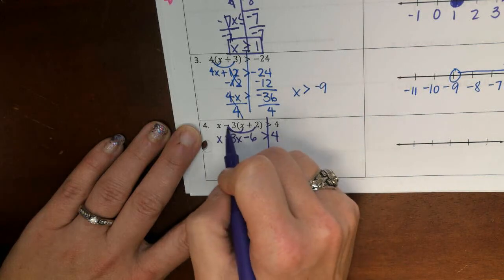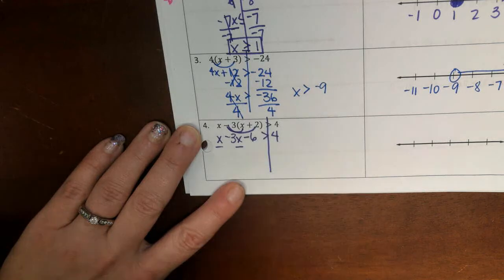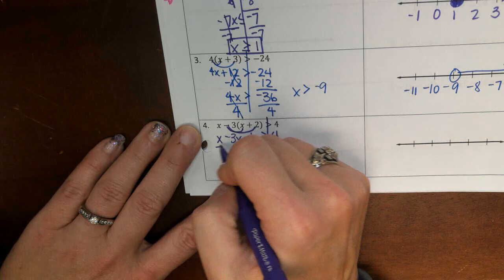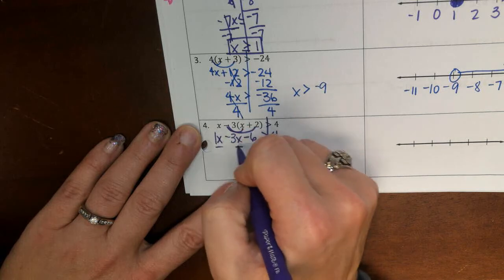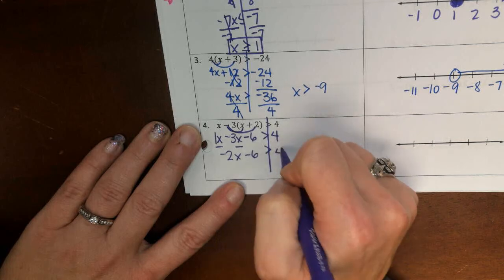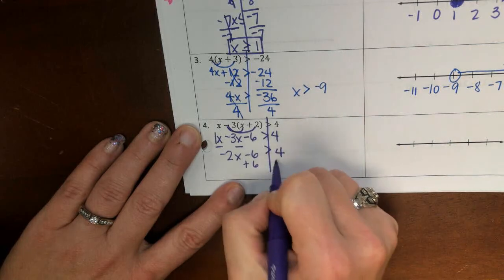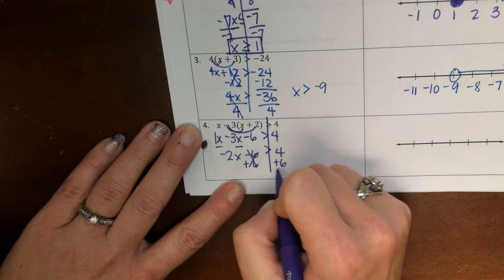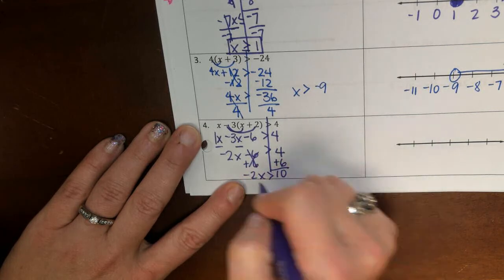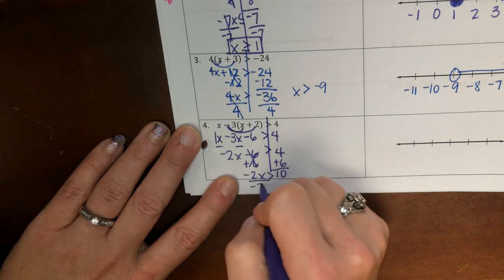So we have some common like terms. These are both x's. We have a 1x minus 3x. That's going to give us a negative 2x minus 6 is greater than 4. So I'm going to add 6 to both sides. That zeroes out, and you're left with 10. Negative 2x is greater than 10. And then divide by negative 2.